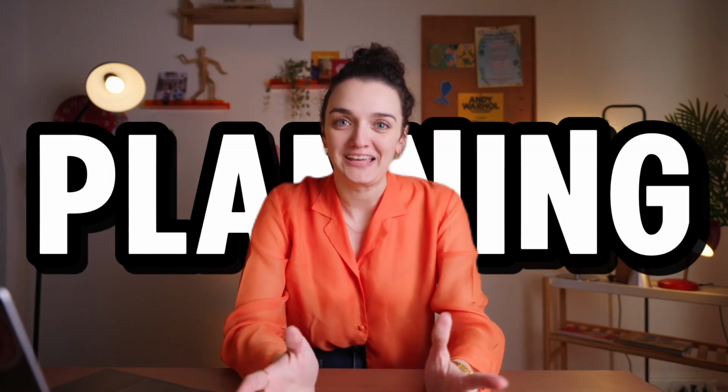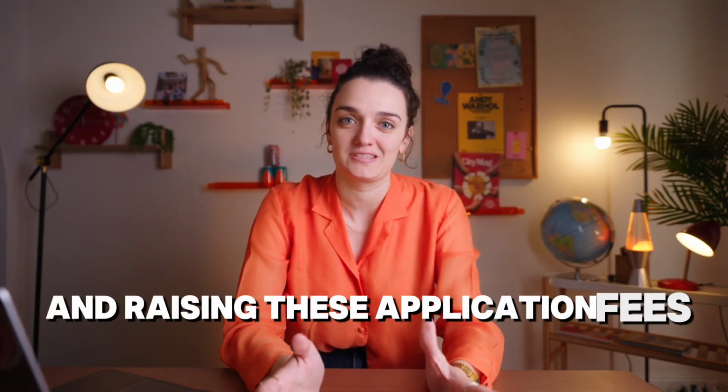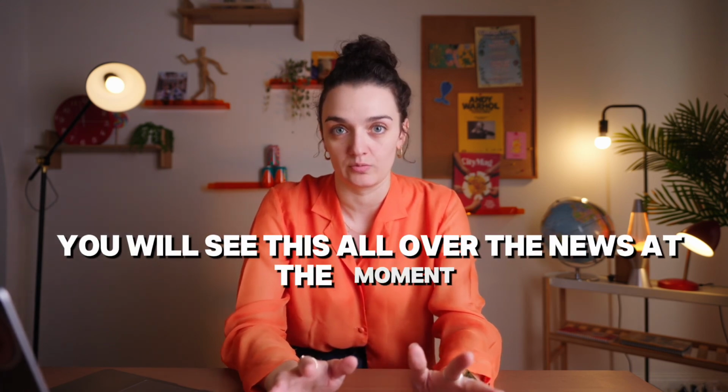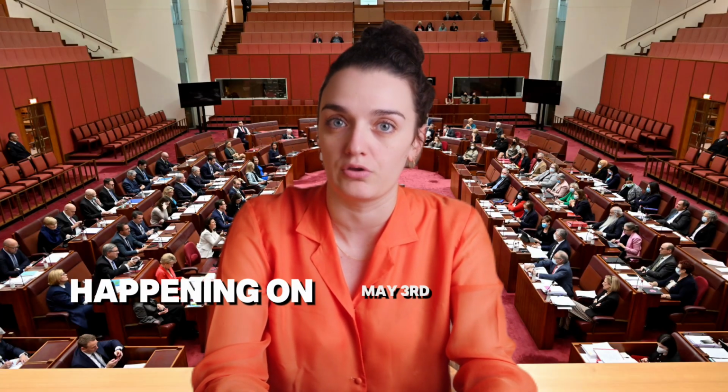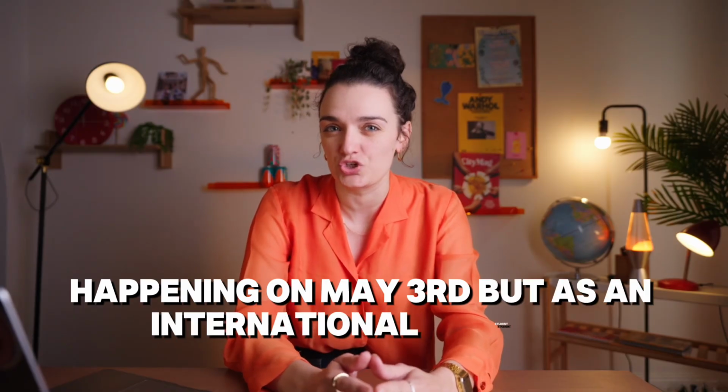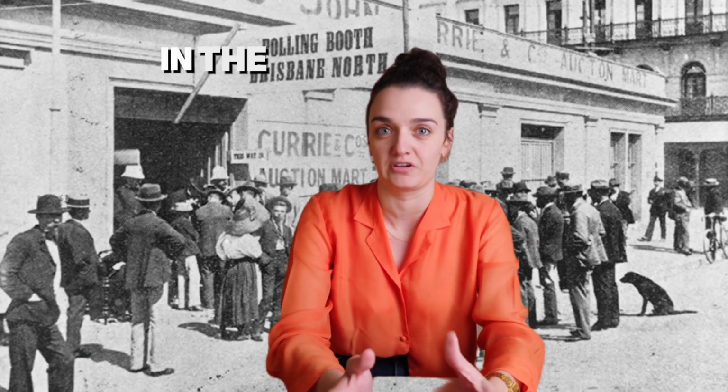The coalition is planning on cutting international student numbers and raising visa application fees. You will see this all over the news at the moment, and it's going to come with more increasing news of new policies as we lead up to the federal election happening on the 3rd of May. But as an international student, can you actually vote in the federal election?